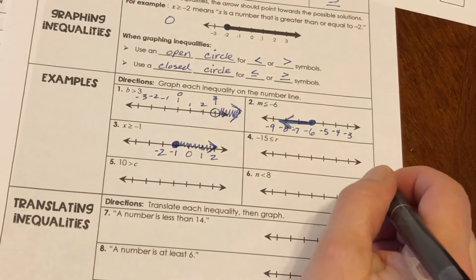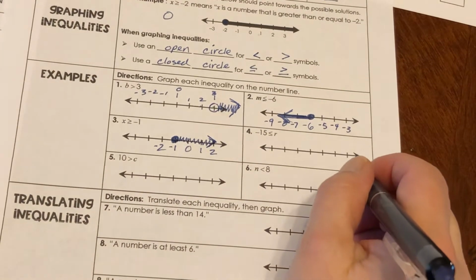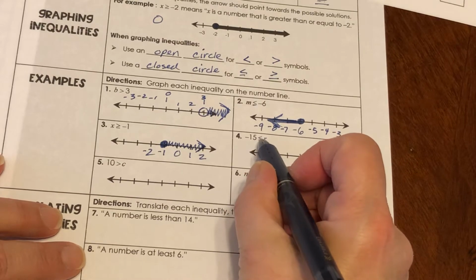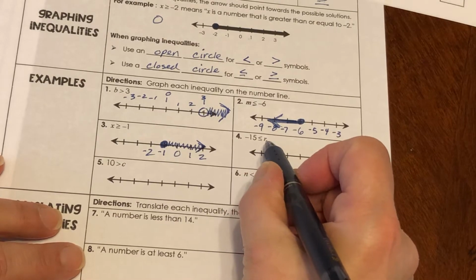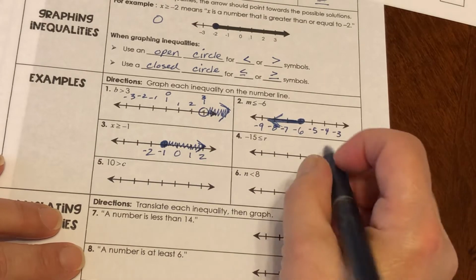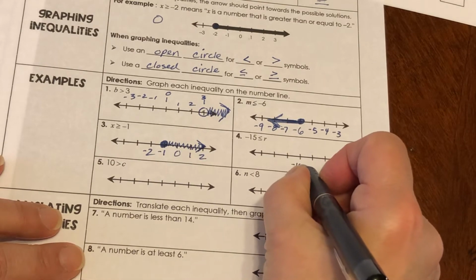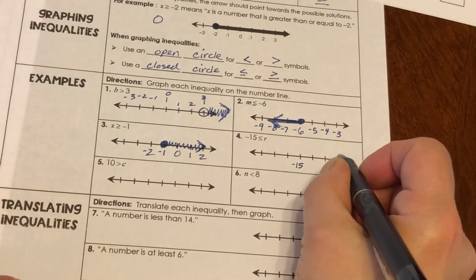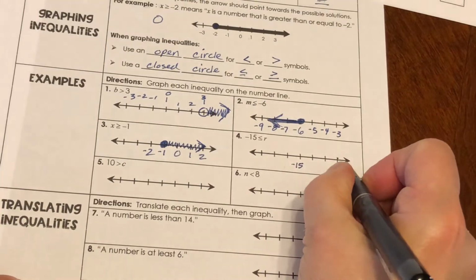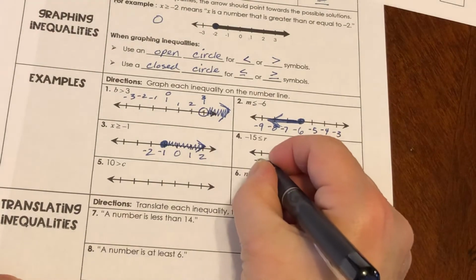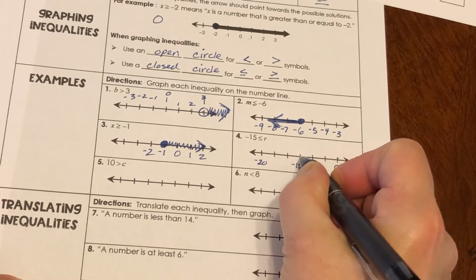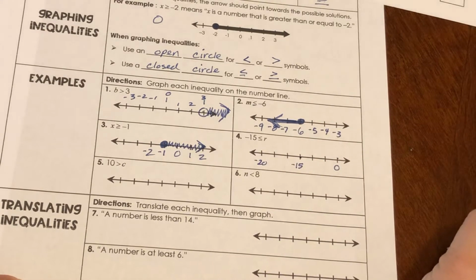This next one says all of the numbers, -15 is less than or equal to all the numbers, or R here in this case. So I'm going to put -15 here. And I'm not going to write out any other numbers. I'm just going to maybe put 0 in here. This could be -20. Doesn't matter. I'm just showing that this is the number I'm working with. This is the direction towards 0.